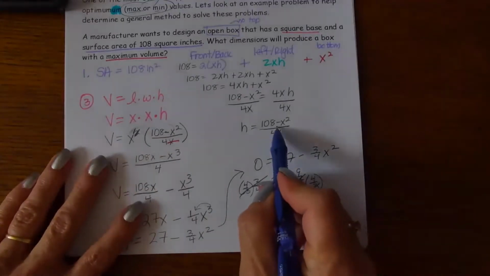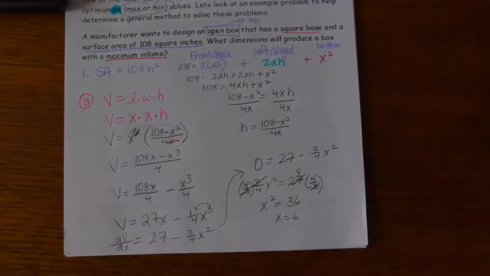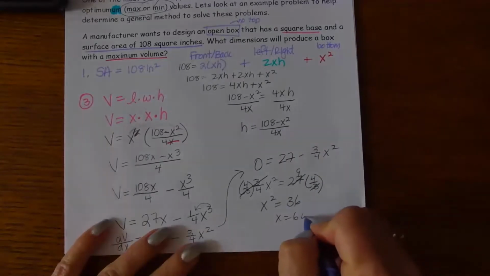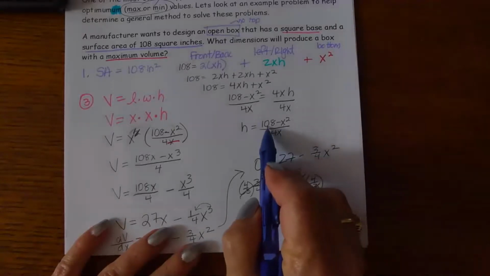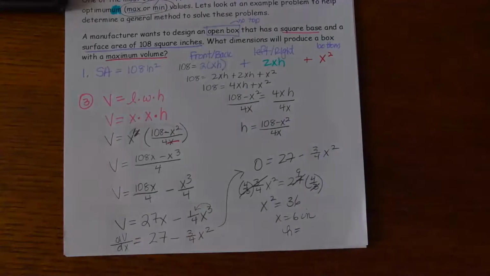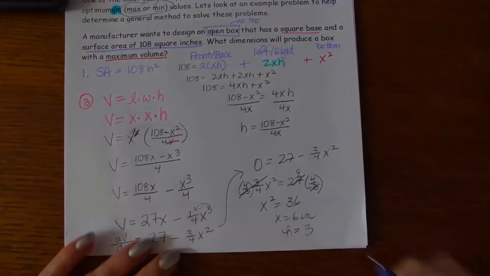Now, can you plug x equals 6 in here to find the height? So plug that in. So x equals 6 inches. And h equals, if you plug 6 in here, 108 minus 36 divided by 24, which I think gives you 3.